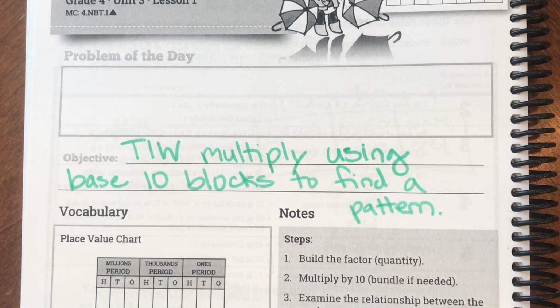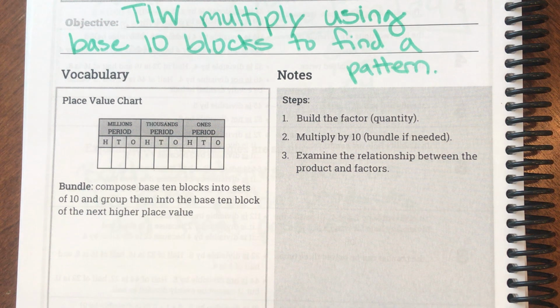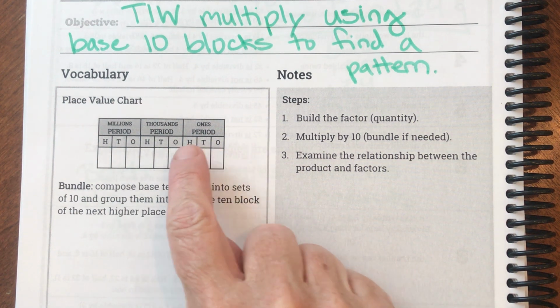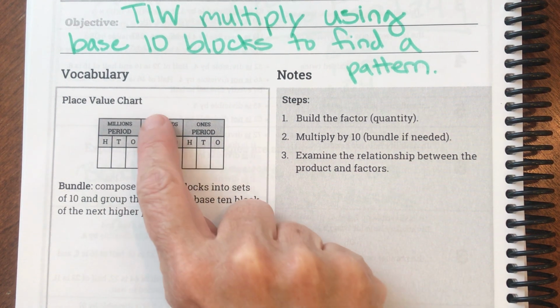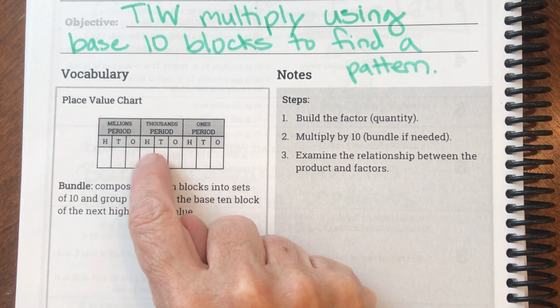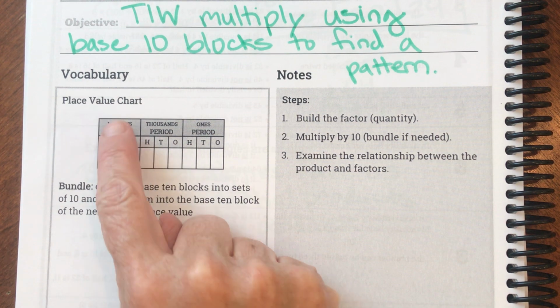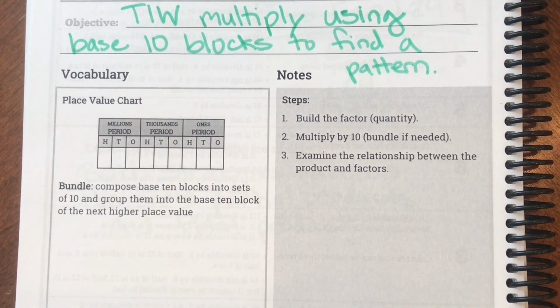Okay, so let's look at our vocabulary. We have a place value chart, and it tells us that in the ones period, we have the ones, tens, and hundreds. Then in the thousands, we have 1,000, 10,000, 100,000. And then in the millions period, we have 1 million, 10 million, 100 million.